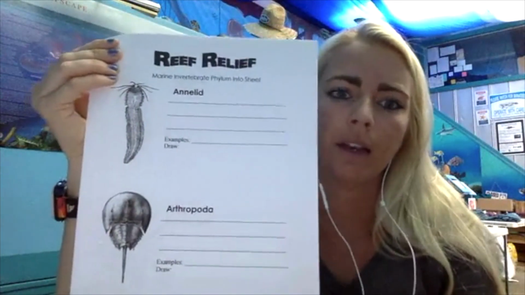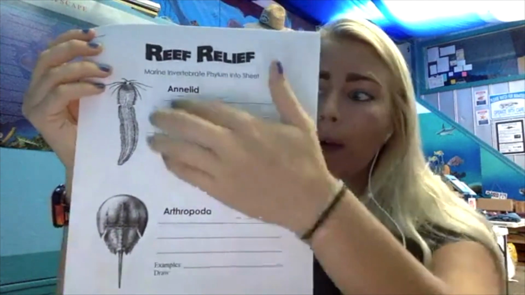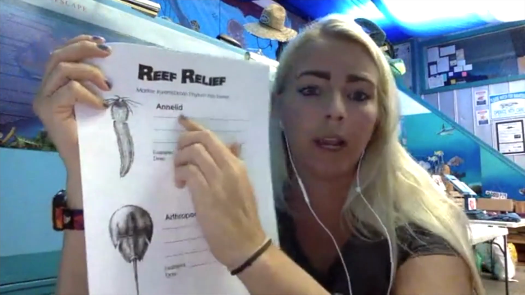The last one is this packet here. This packet is for today and Wednesday. So as you learn about each group of invertebrate, you can fill out some interesting facts that will help you remember. So when I teach you about annelids, that's a very weird word, you can write down things that'll help you remember what that is. And you'll have this for today and Wednesday. All right, so let's go ahead and get started.